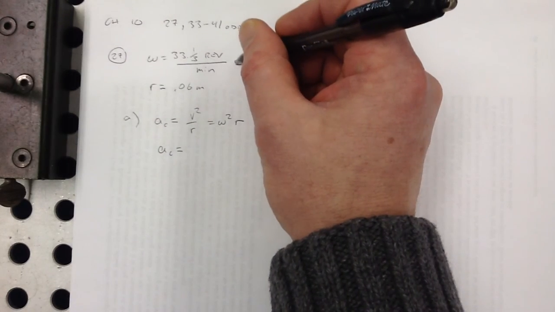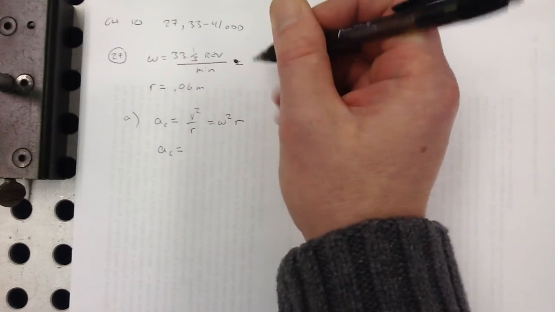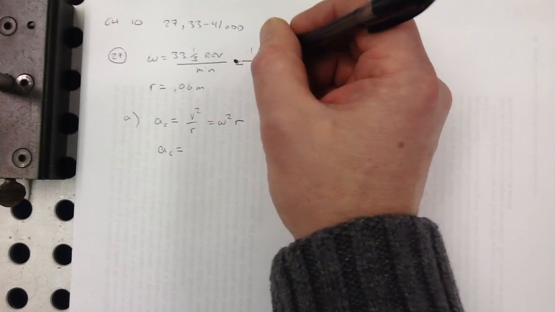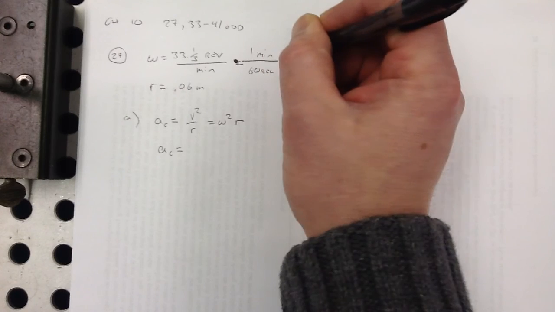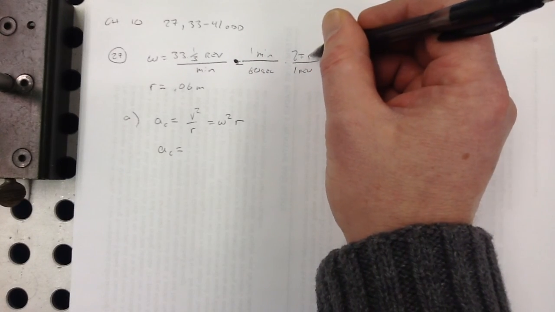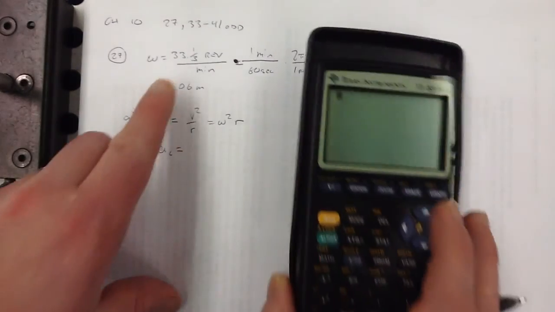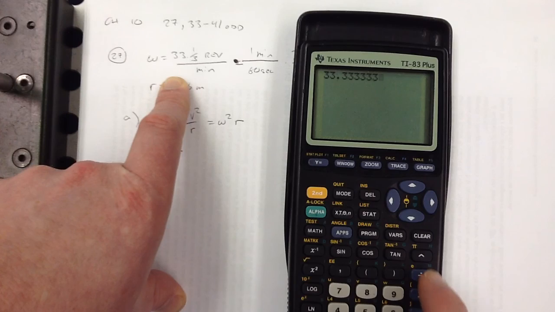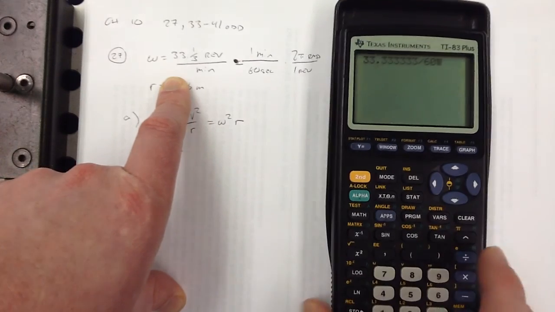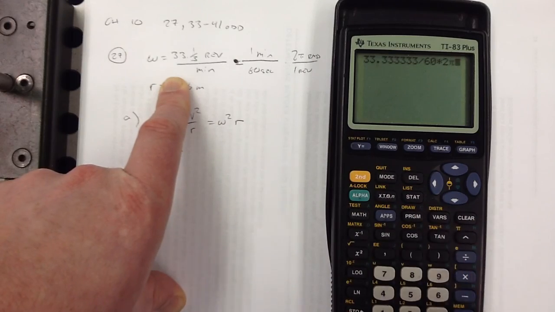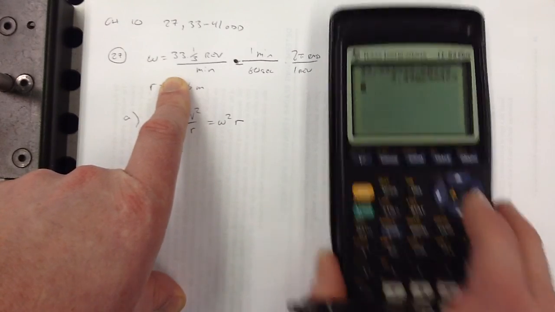So maybe you can just, I'm going to change that into a little multiplication sign, do my dimensional analysis. So 1 minute is 60 seconds, so I need to divide by 60, and 1 revolution is 2 pi radians. So 33 1/3 divided by 60 times 2 pi, about 3.5.